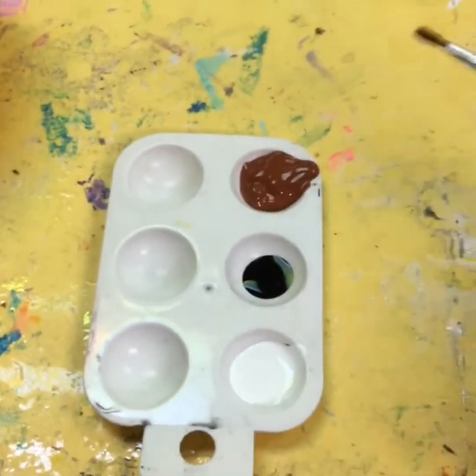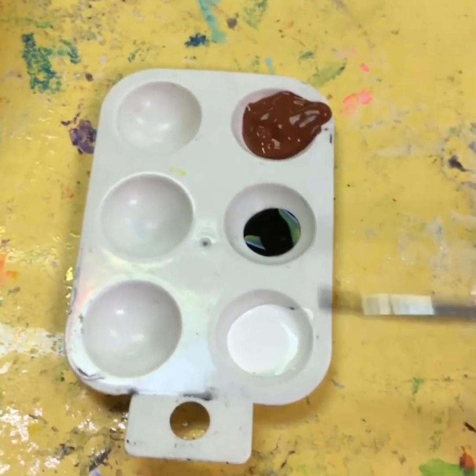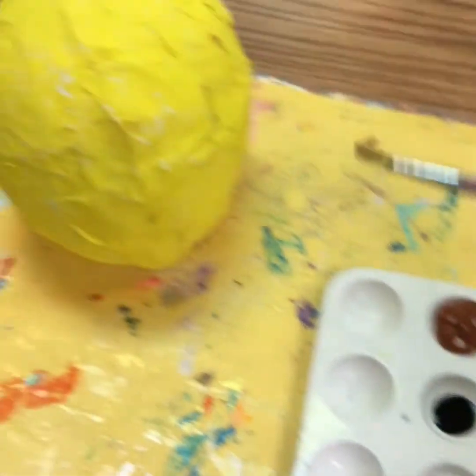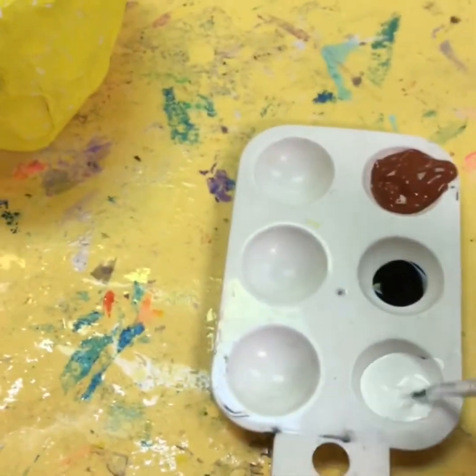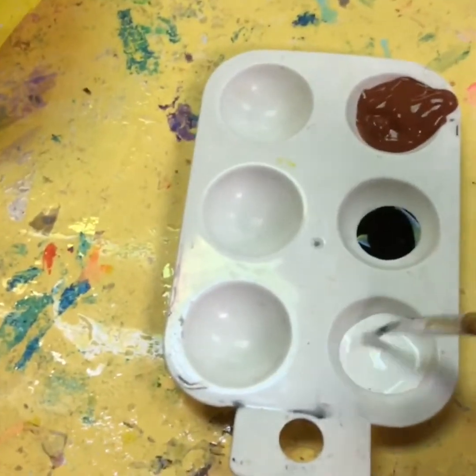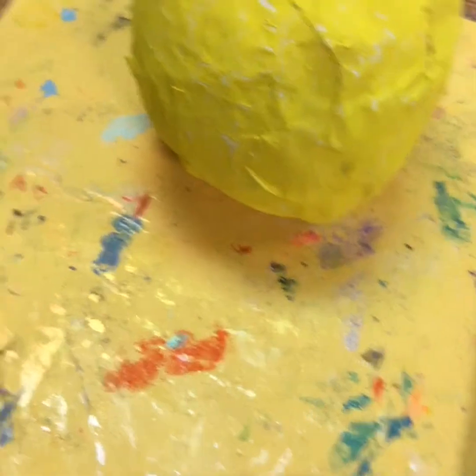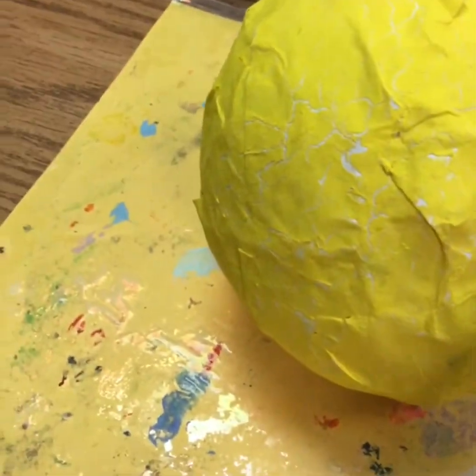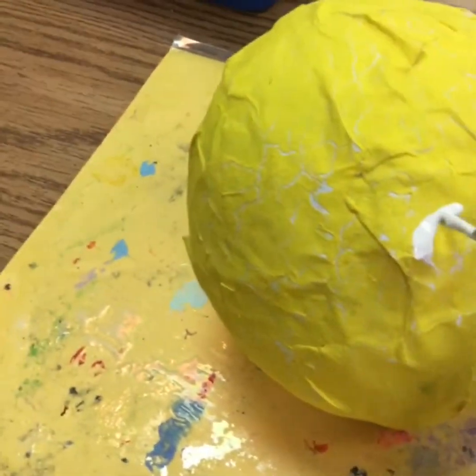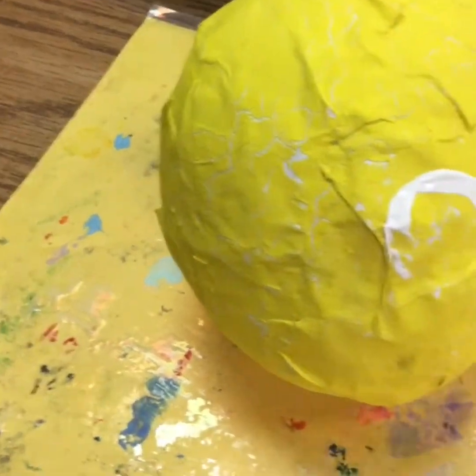All right, so when I paint, my personal preference is to start with the lightest color and then work my way to the darkest. These tempera paints, sometimes they dry fast and sometimes they don't. It depends on the color. I'm going to start with the eye of my emoji. So it's just one big white circle. So I'm going to start with that.